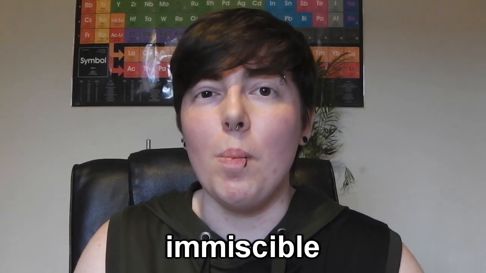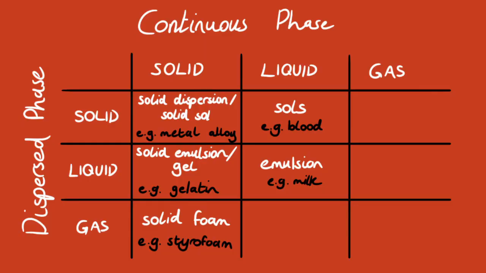And I should say a colloid will only form between 2 liquids if they are not miscible, which means they don't actually fully dissolve in the other liquid. And we'll talk a little bit later about why that's important. And finally, a gas in liquid colloid is going to be a foam, like shaving cream.